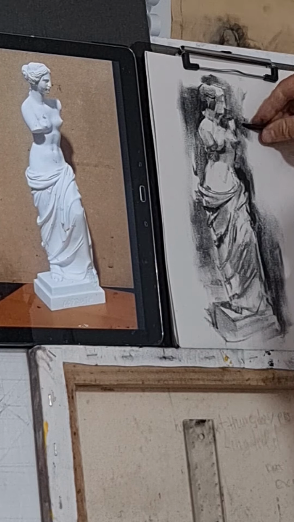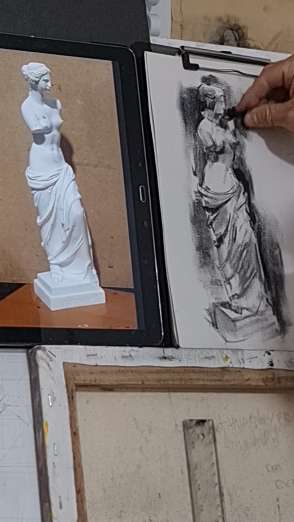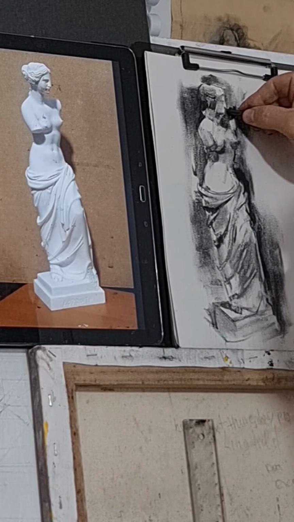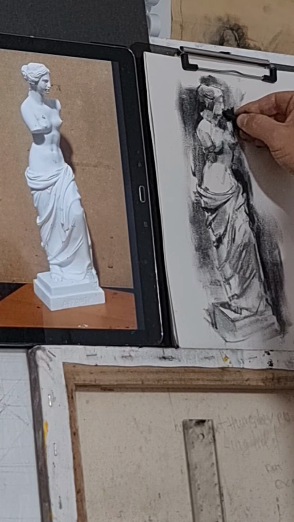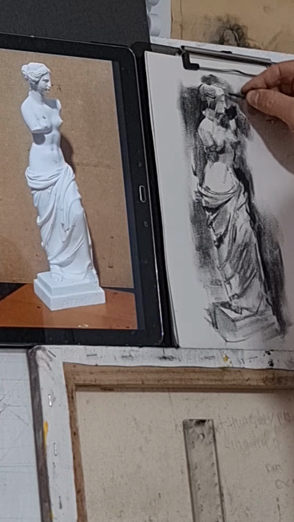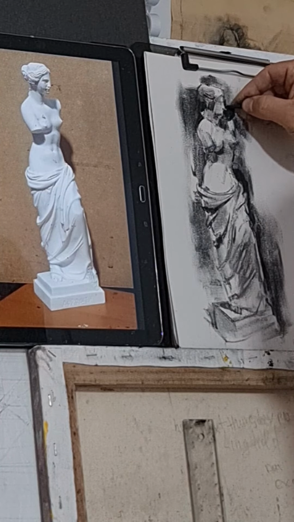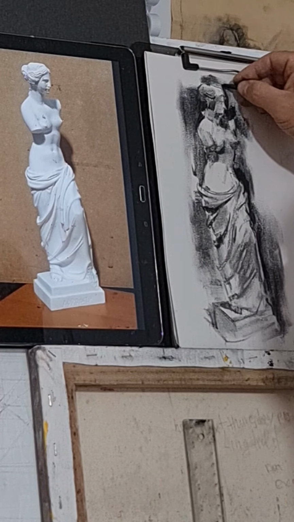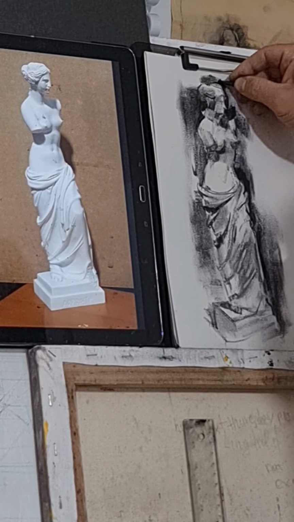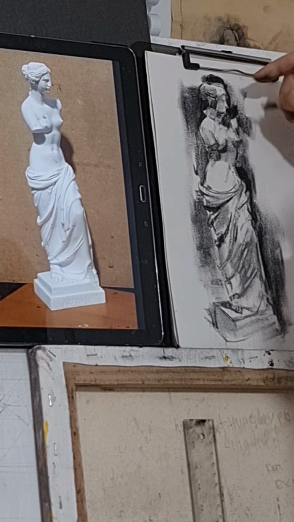Okay, all right. I need to work with some pencil here because there's so much detail, and I cannot manage with my thick fingers and the thick charcoal here. So I'll work that.